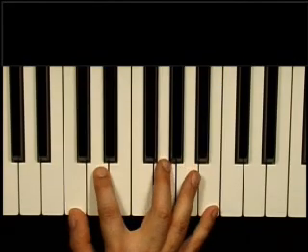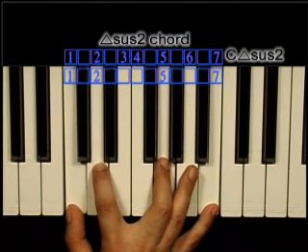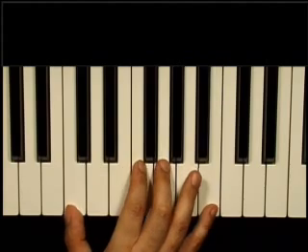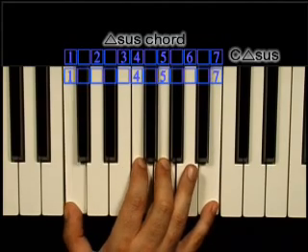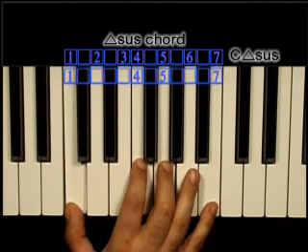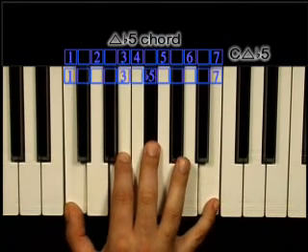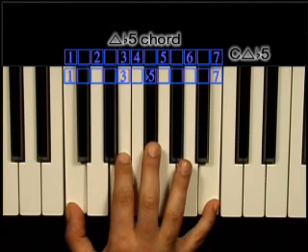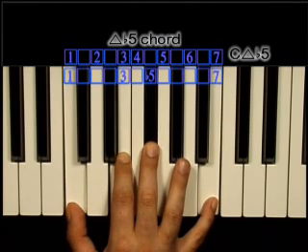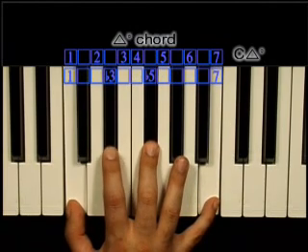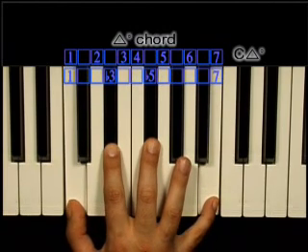Next is delta sus2. 1, 2, 5, 7. Next is the delta sus. 1, 4, 5, 7. Next is the delta flat 5. 1, 3, flat 5, 7. Next is the delta diminished. 1, flat 3, flat 5, 7.